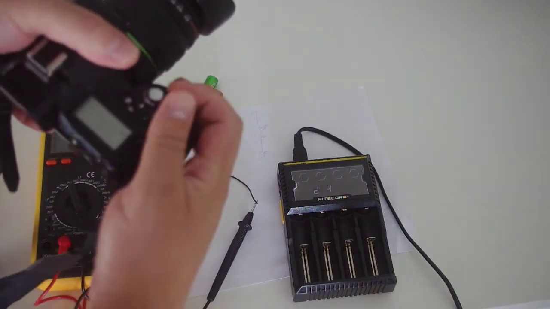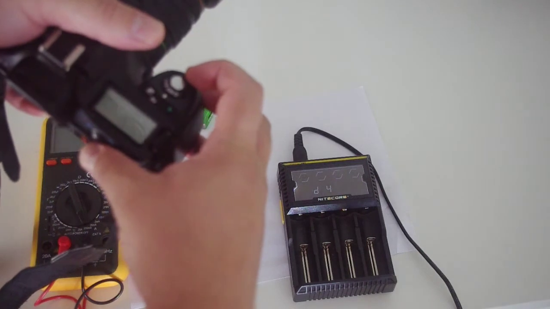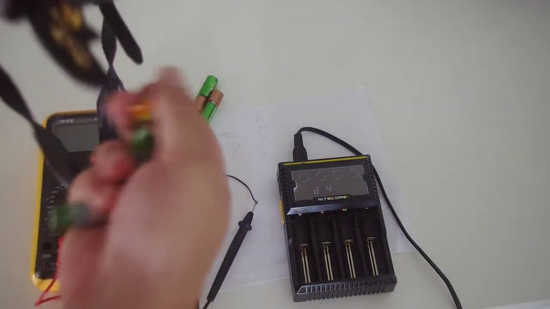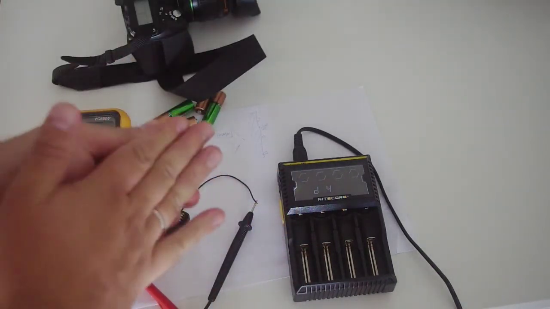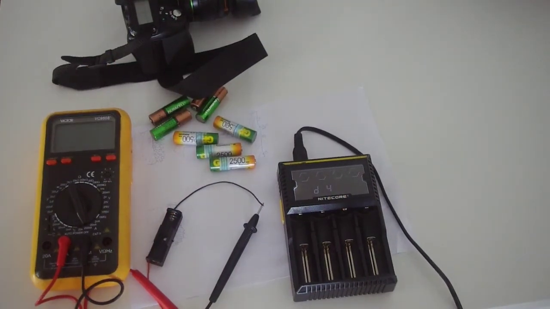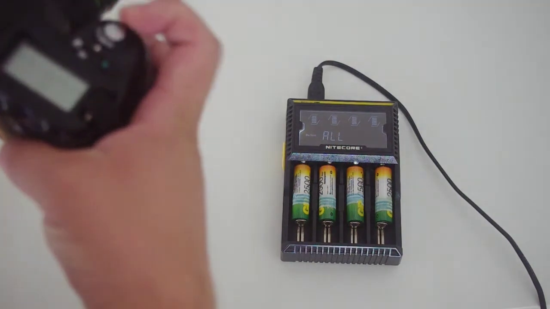Okay, looks like not. It looks like probably we need to do another round of deep discharge. Stand by. I did another deep discharge cycle, and let's take a look at what we have now.